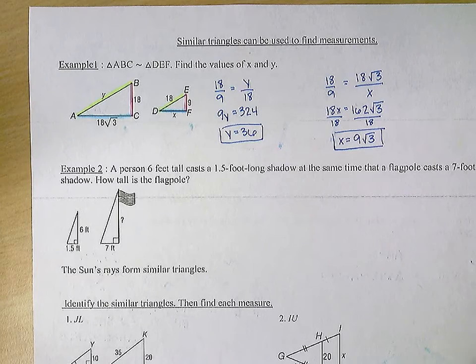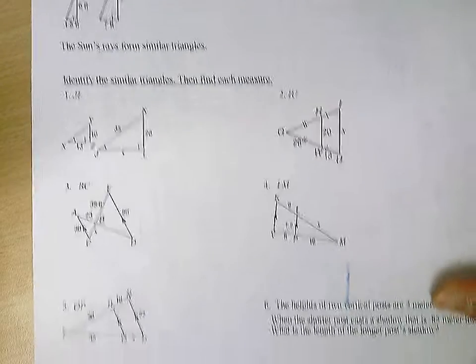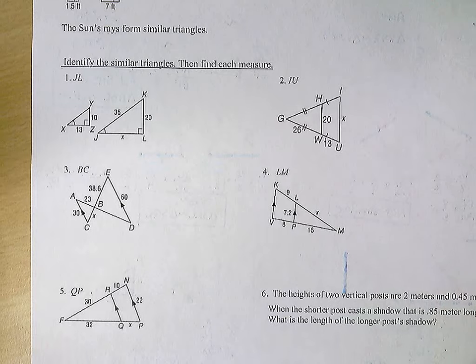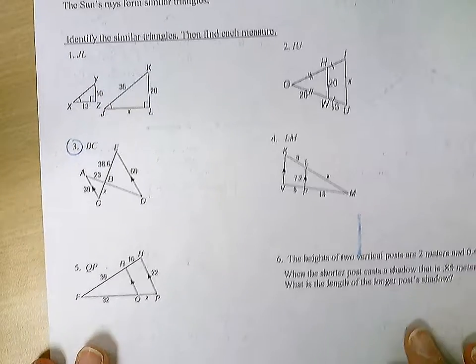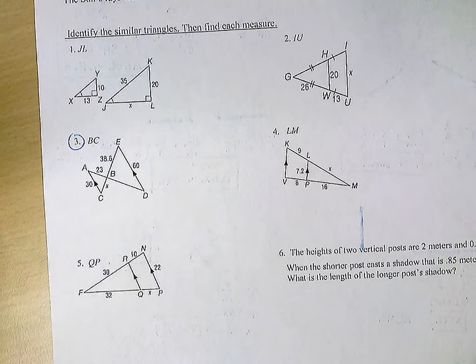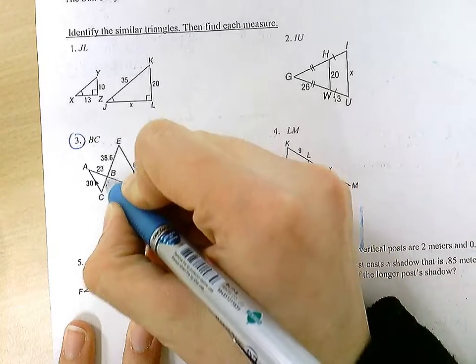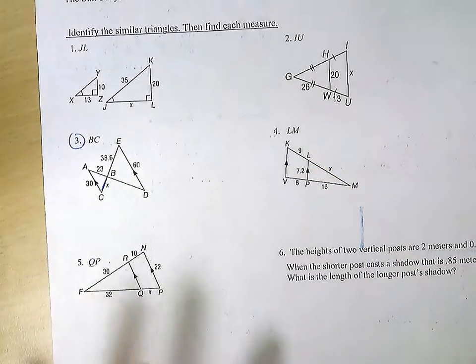All right, then I'm going to skip example 2 and we're going to go to the bottom here. All right, so the ones on the bottom that I want to go through are number 3. So we're going to do number 3. And we want to find side BC. So we want to find this length here, that's x.